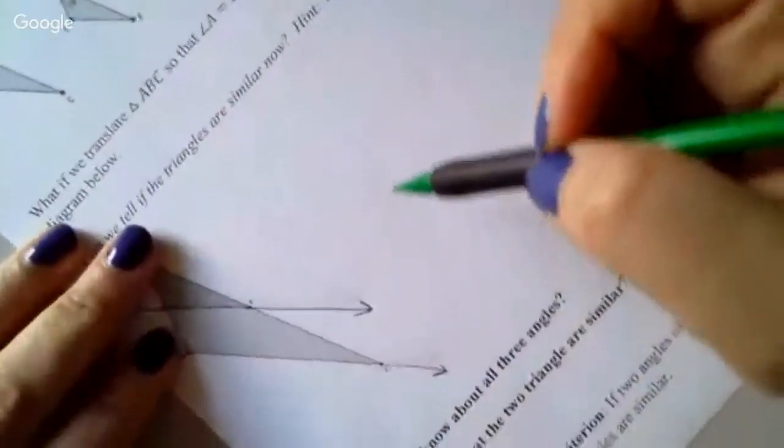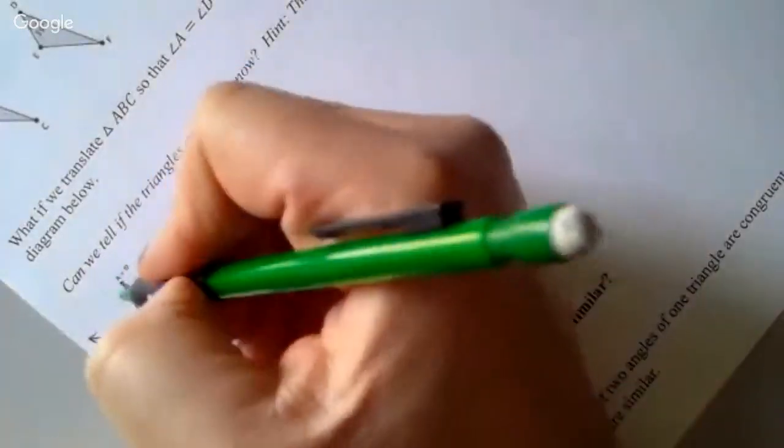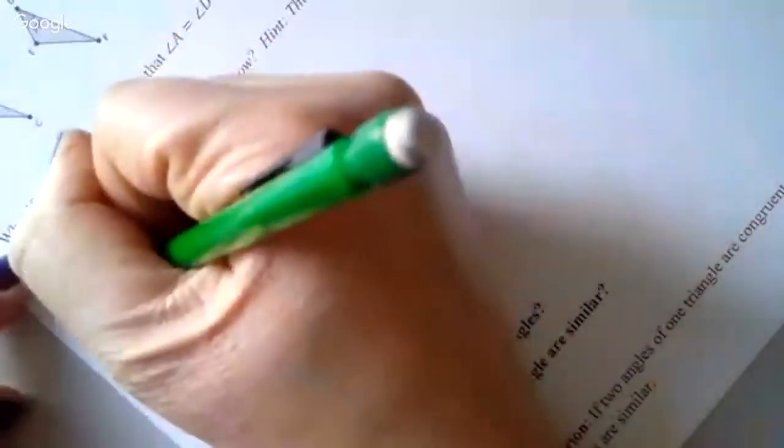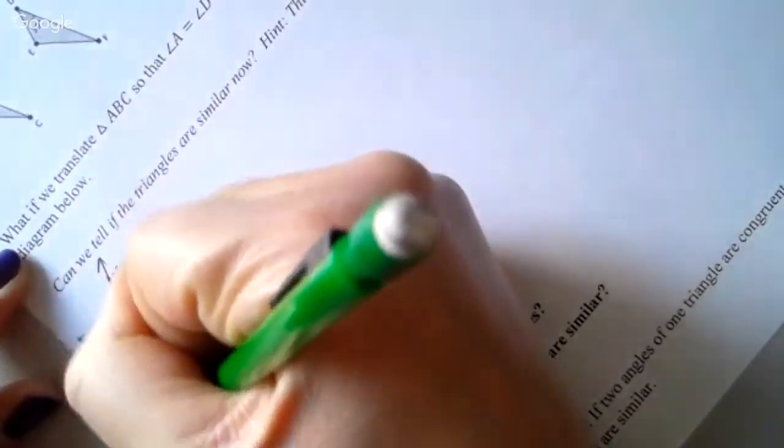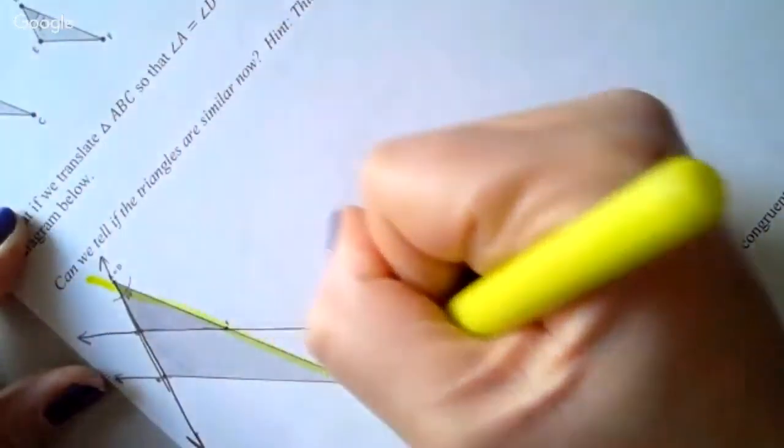As soon as I make these parallel lines, if I turn my paper like this, I hope you see that we have one transversal right here. And I'll use a highlighter for the other one. So here's one transversal running across parallel lines, and then here's the other transversal running across parallel lines on the other one.